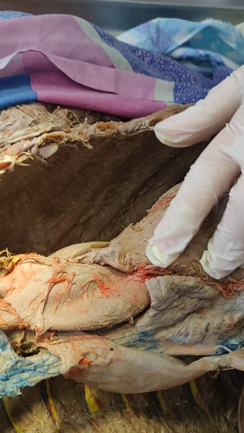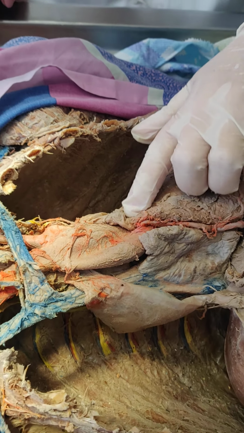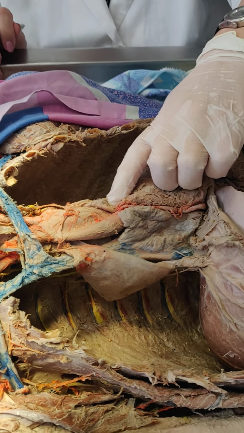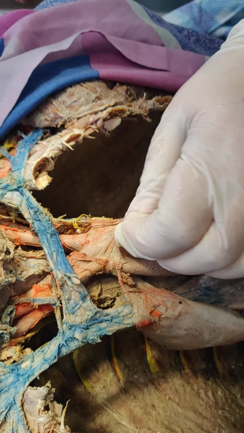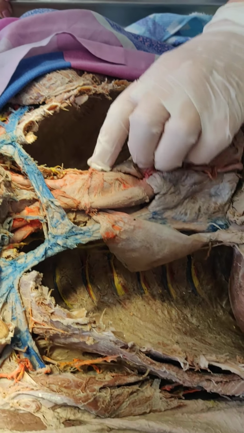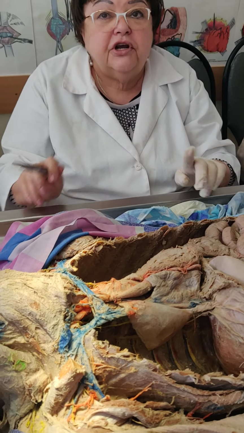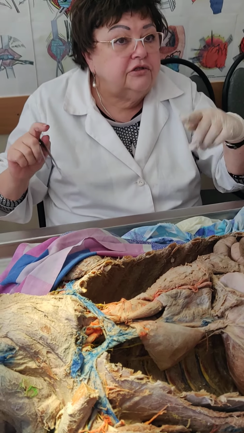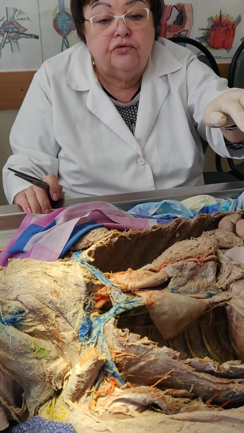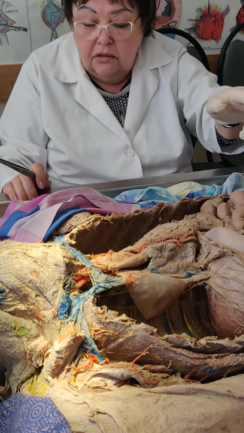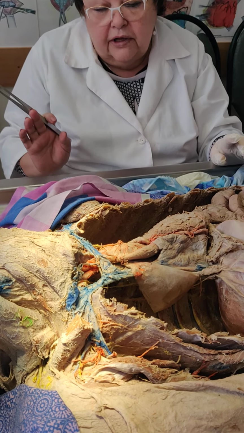Truncus pulmonalis, the pulmonary trunk, arises from the right ventricle at the level of the third rib, and then passes to the second rib. It passes behind the aortic arch, and behind the aortic arch it divides into the pulmonary arteries, right and left. The right artery passes to the radix of the right lung, and the left to the radix of the left lung.